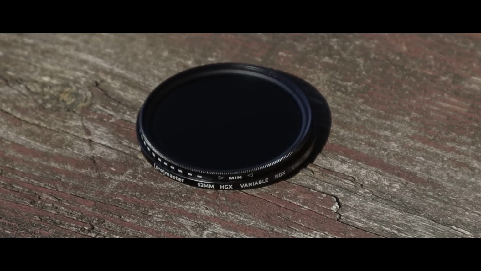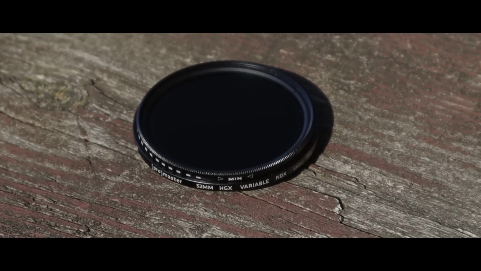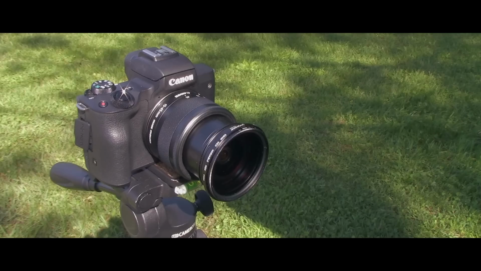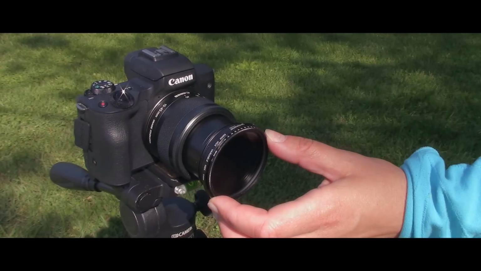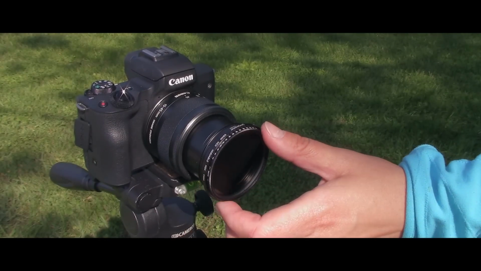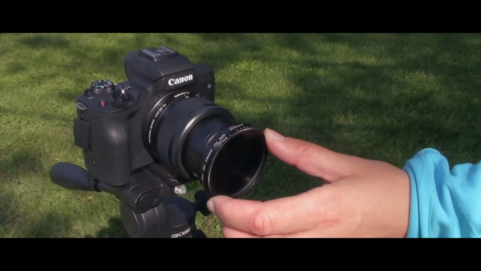What is this exactly? This is a neutral density or ND filter. This one is specifically called a variable ND filter. By turning the front part of a filter, I can reduce the amount of light coming to the camera.